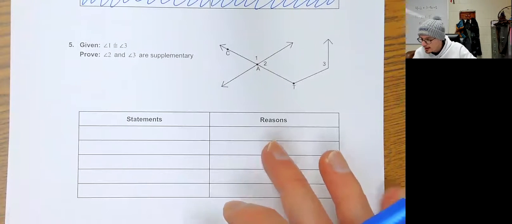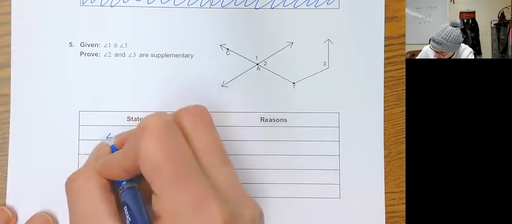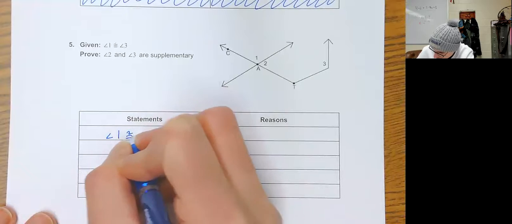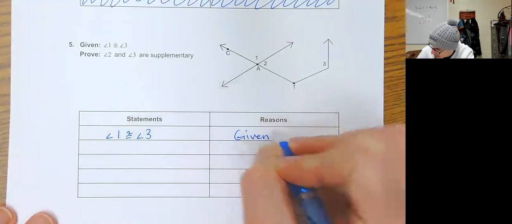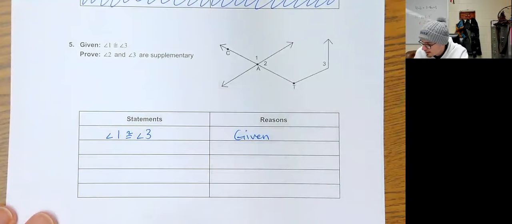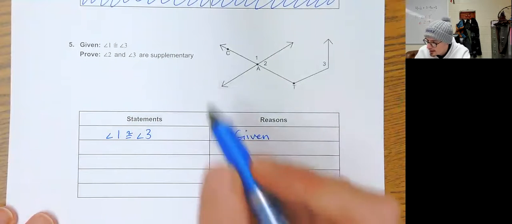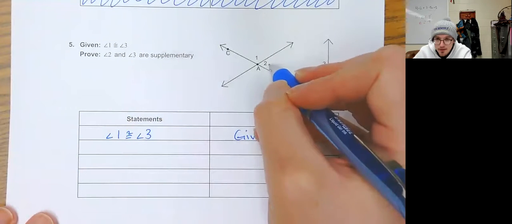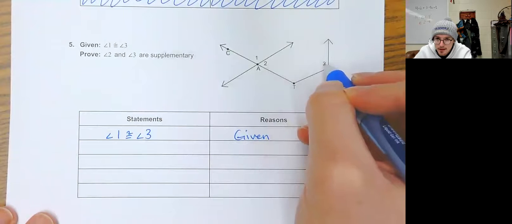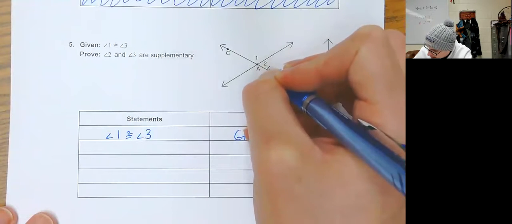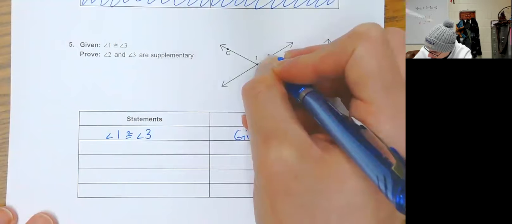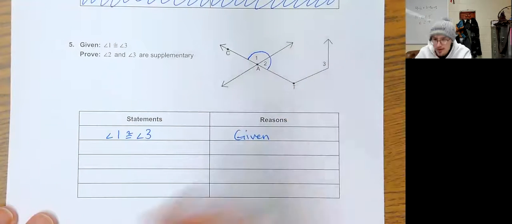So angle 1 is congruent to angle 3. Let's just start off with what we're given. Always, angle 1 is congruent to angle 3. Given. We want to prove that this angle and this angle are supplementary. But what we can prove right off the bat is that these angles form a linear pair.